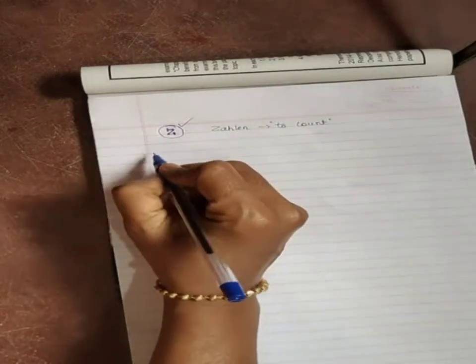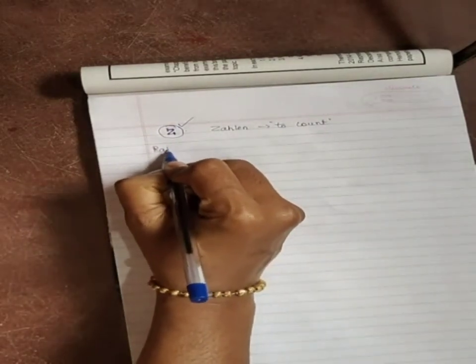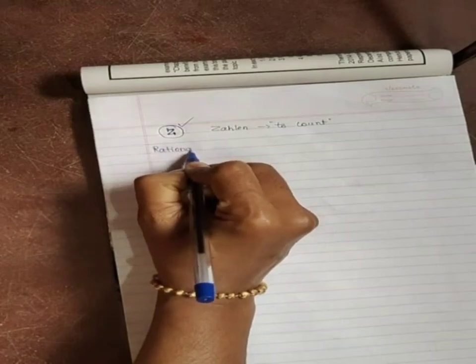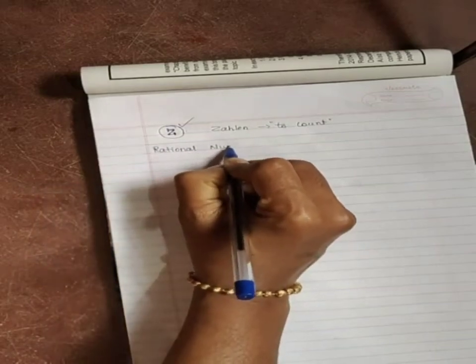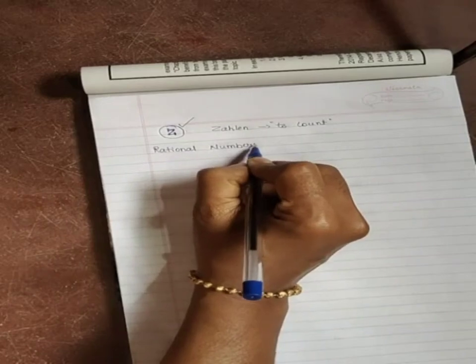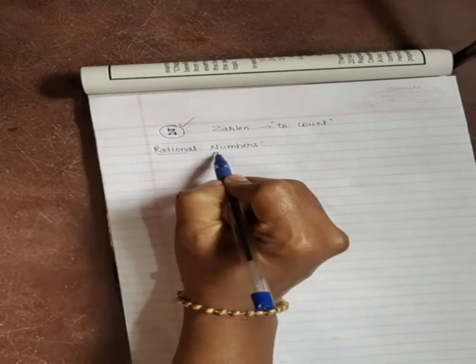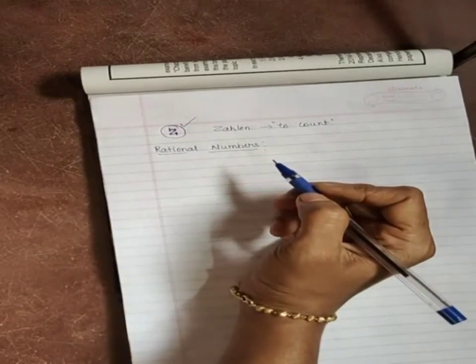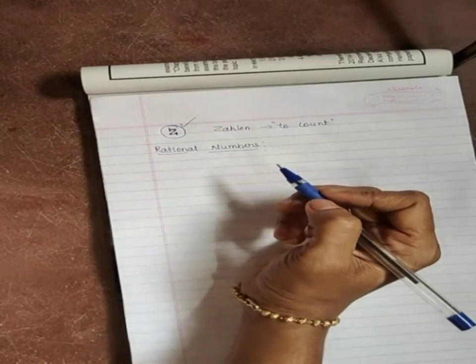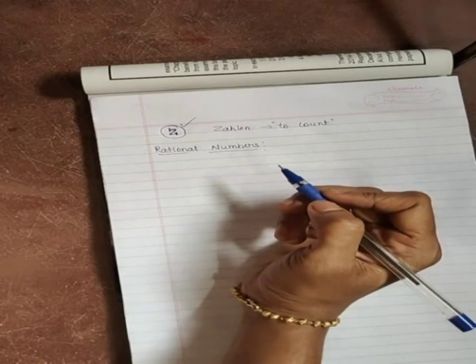Okay, next we'll move to rational numbers. What is meant by rational numbers?